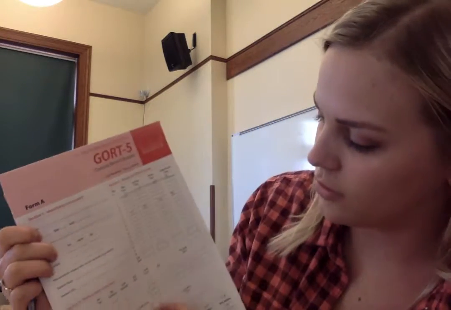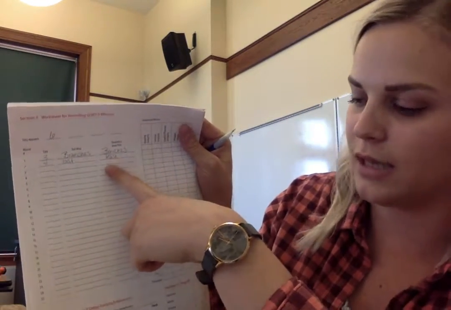So on the front, you can record the different scores here for the rate, accuracy, fluency, and comprehension. And then throughout the story, you can record which lines they deviated from the text on, and you can record what they said instead, as well as a summary of other reading behaviors and their prosody.